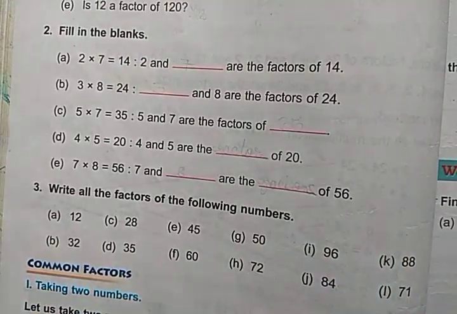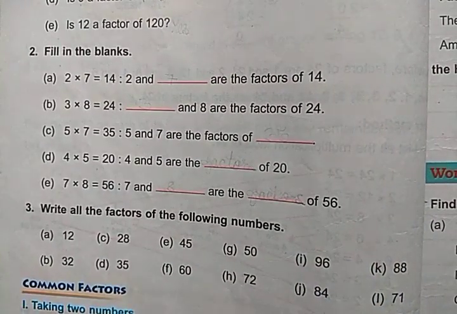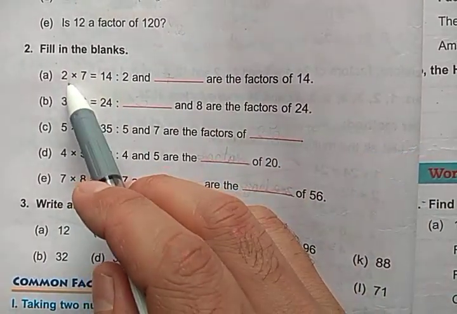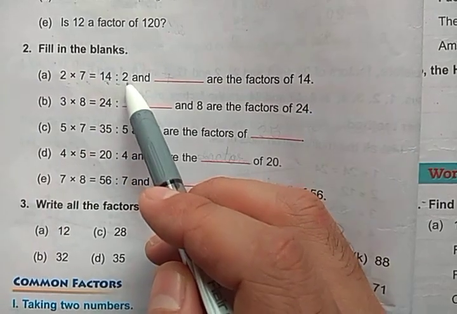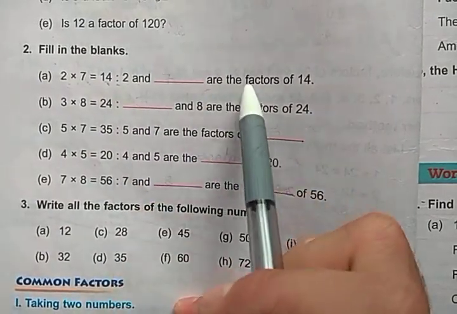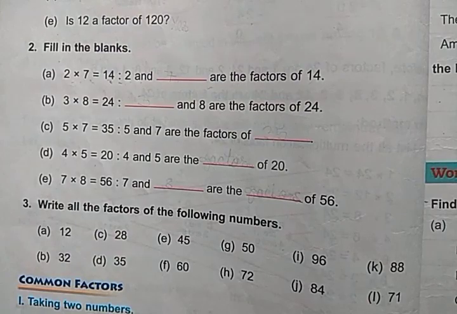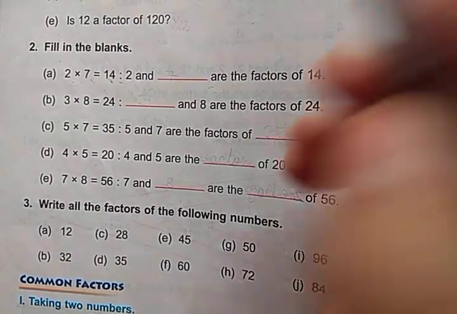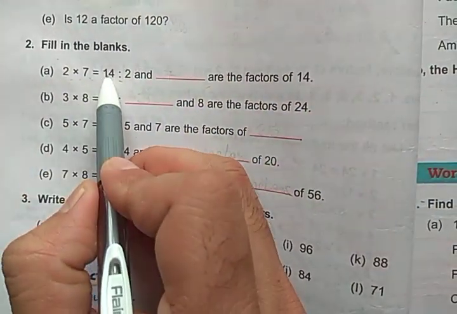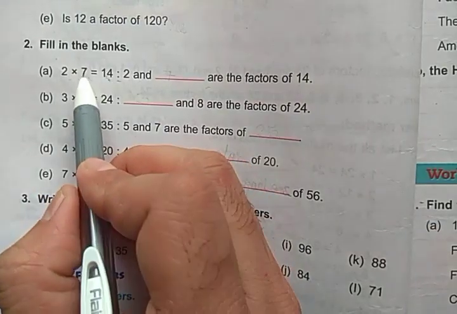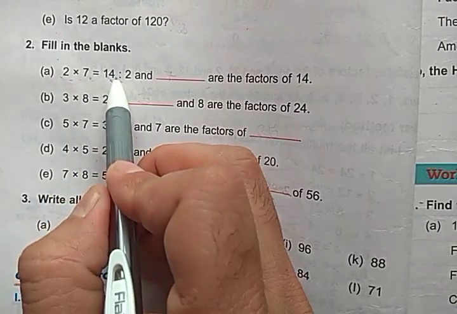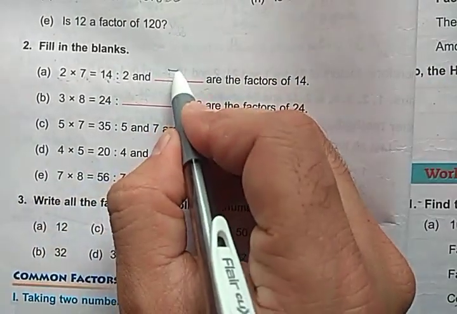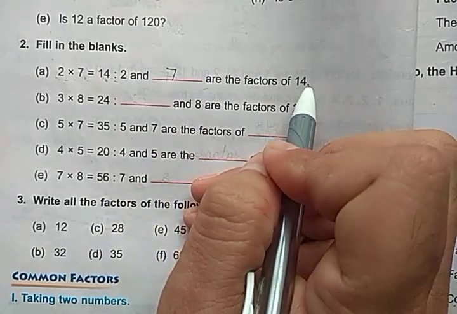Now next one is fill in the blanks. You have to tell: 2 sevens are 14. So 2 and dash are the factors of 14. As I have already told you, 14 comes in the table of 2 as well as in the table of 7. 7 2s are 14 also. So both are the factors of 14. So 2 and 7 are the factors of 14.